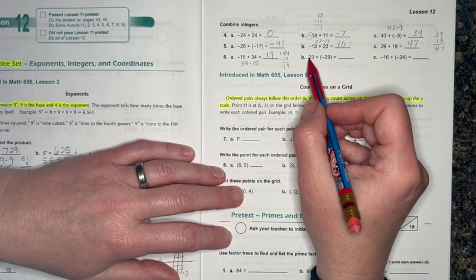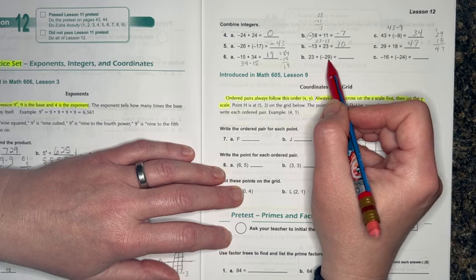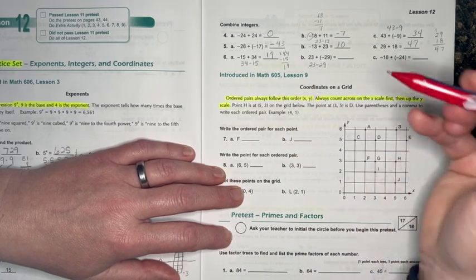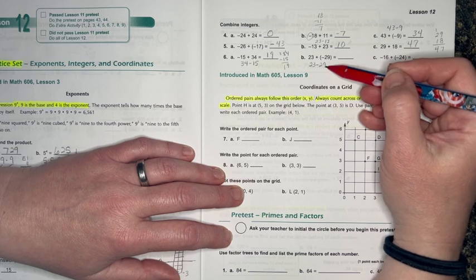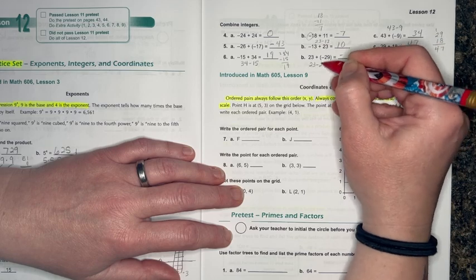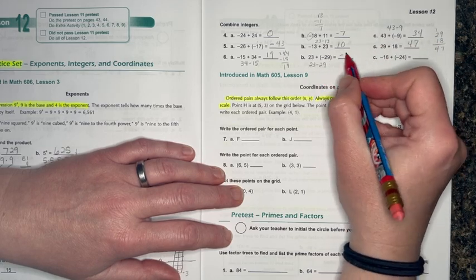This next one, 23 plus a negative 29, or basically 23 minus 29. Okay, we went up 23, but then we went down 29. So we passed 0 and went into the negatives by how much? The difference between these two is 6.